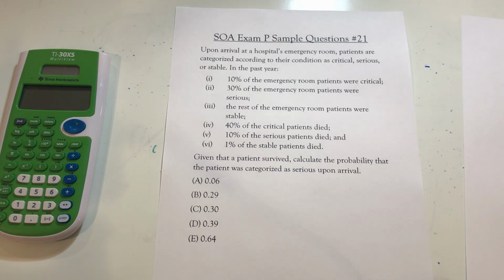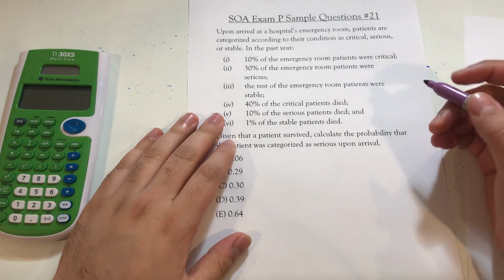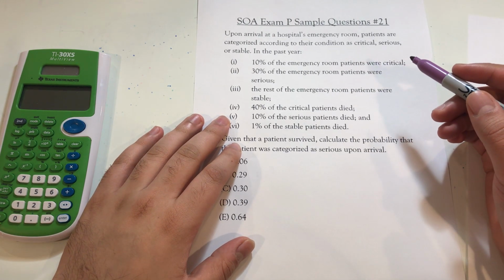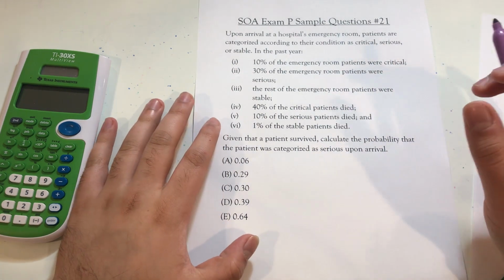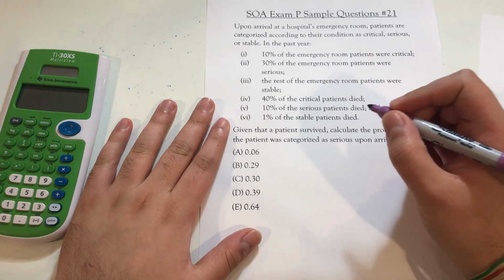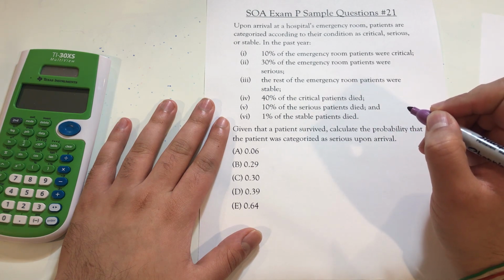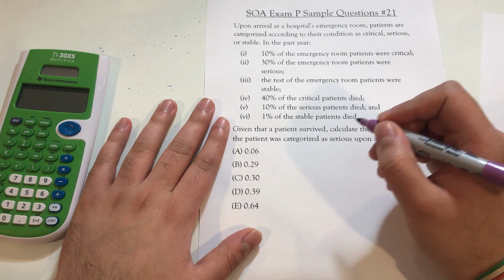So here's what the question's asking. I'll use SU for survived and SE for serious. Oh God, a lot of things start with S. Okay, so given that a patient survived, calculate the probability that they were serious upon arrival.